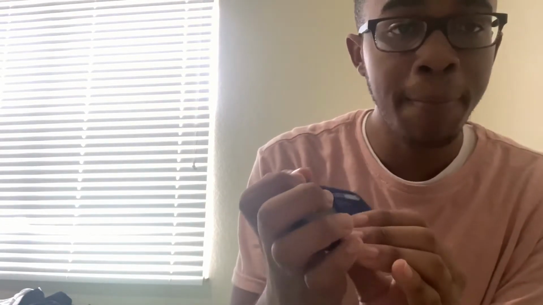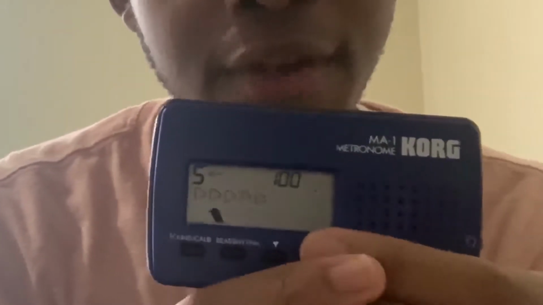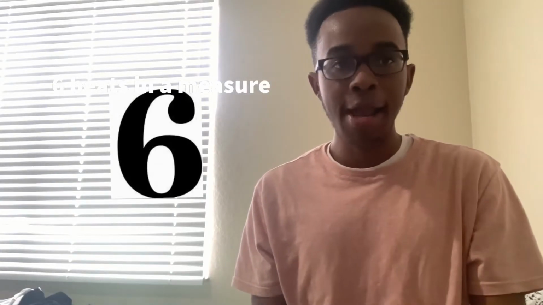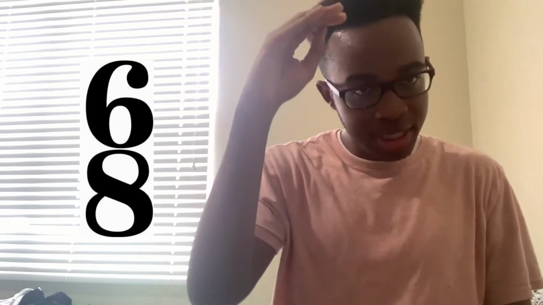For 6/8, my boy 6/8 has a whopping not 3, not 4, not 5, but 6 beats. Alright? And guess what gets the beat? An 8th note. In 6/8, there are 6 beats in a measure, and the 8th note gets the beat, which means that it would basically be an assortment of 6 8th notes.